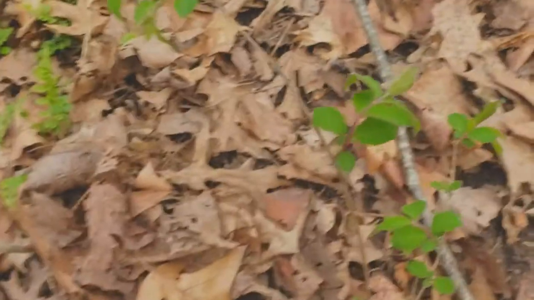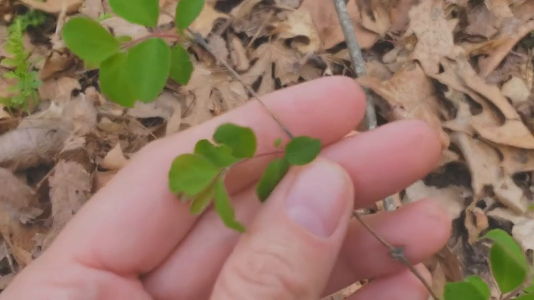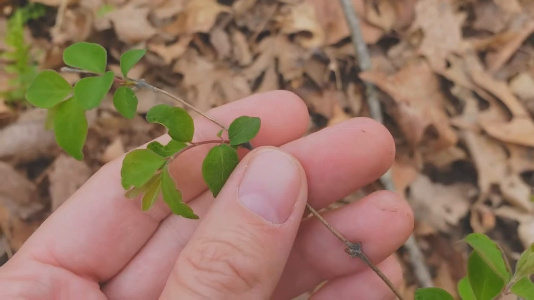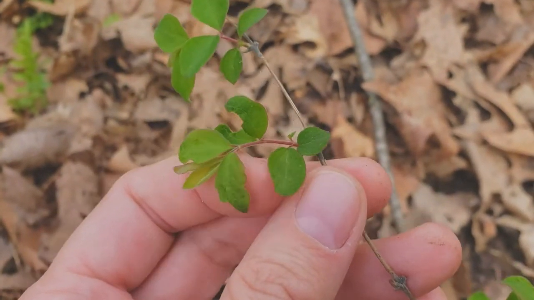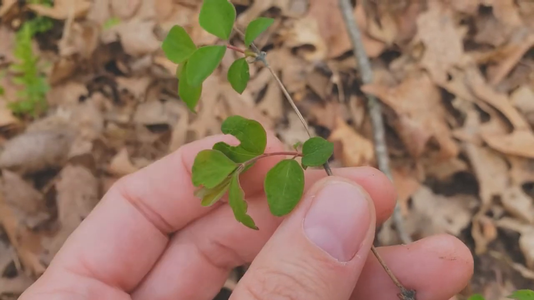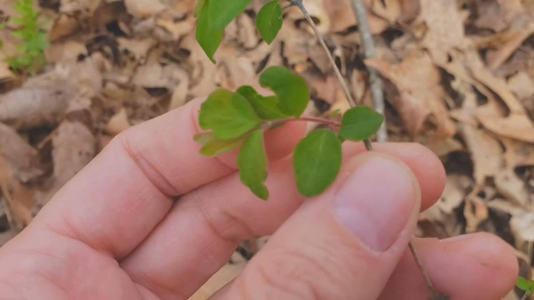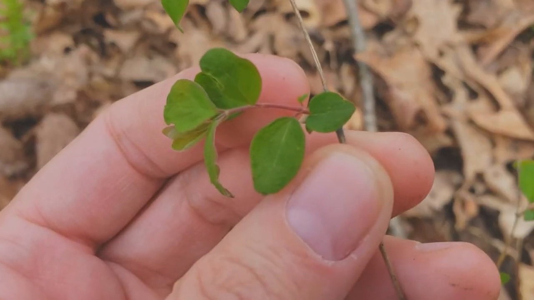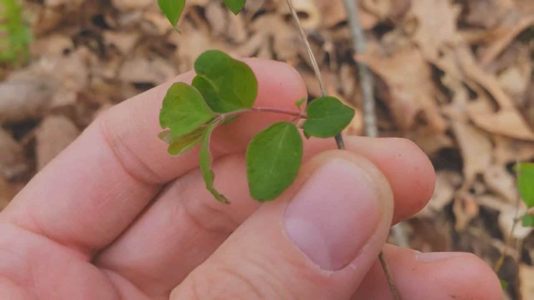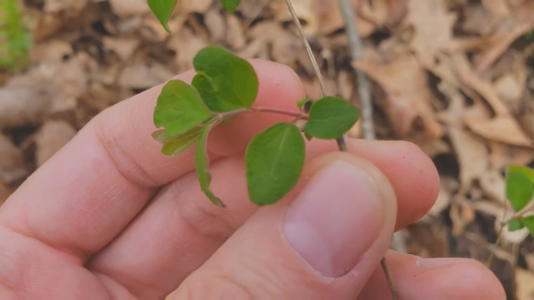Okay, so right here we have a little plant called buckbrush, and this may look like it has compound leaves, but it does not. This actually has opposite leaves, and if you look very carefully, you can see a little line there, that there's a node in between these. So you can see there's a petiole, there's a node, and there's going to be a bud in between them.